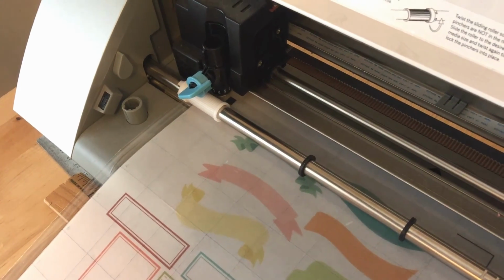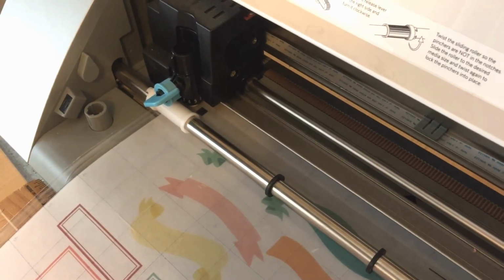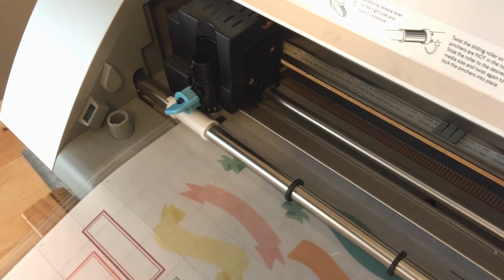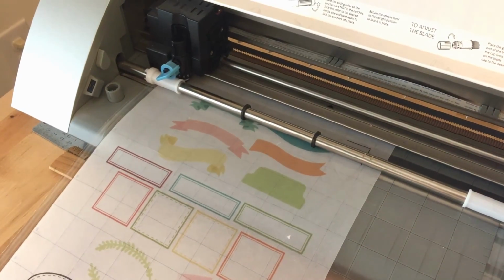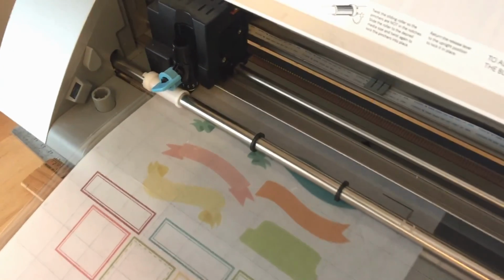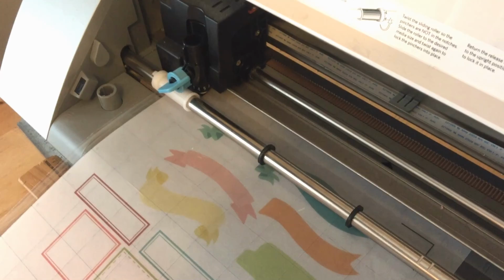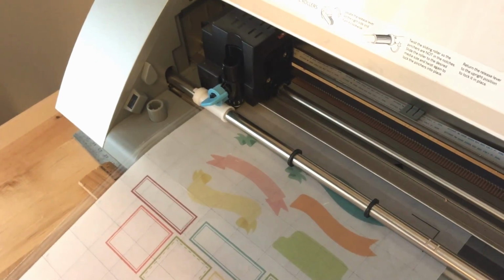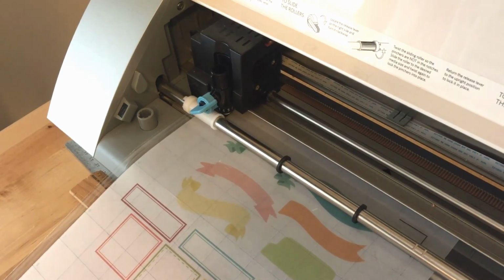Okay, and so you can see that I'm getting closer there, but still not quite there, so I'm going to work on it a little bit more and then we'll start cutting. Okay, so I think I have it pretty close lined up, and I'm going to just go back over and hit the start button on the Silhouette, and then we'll start cutting.